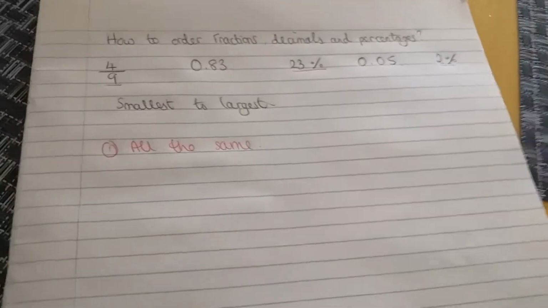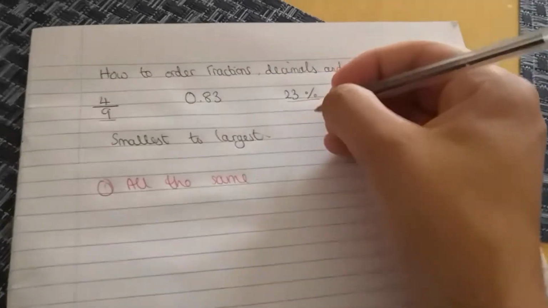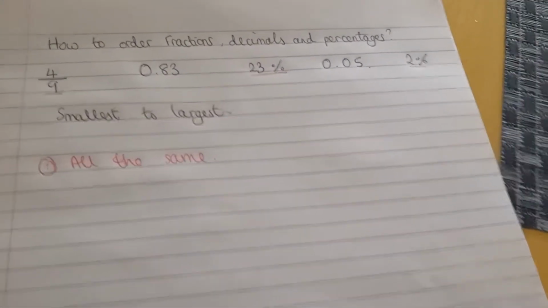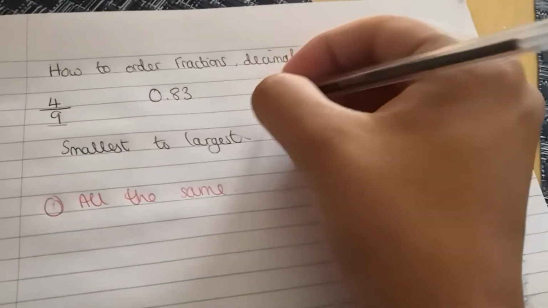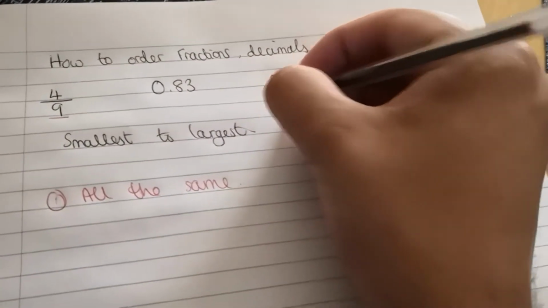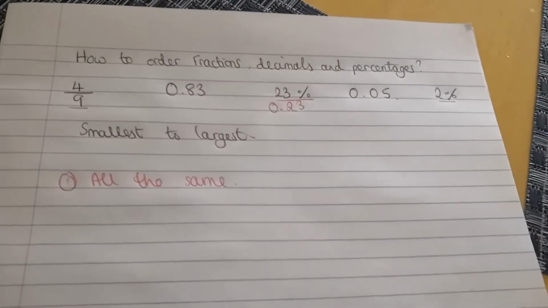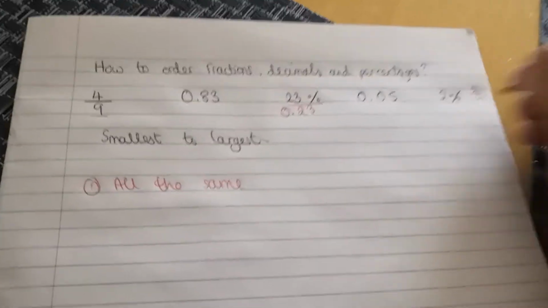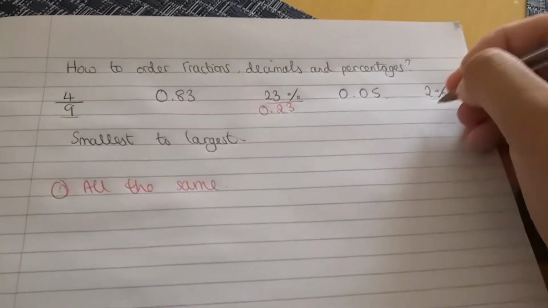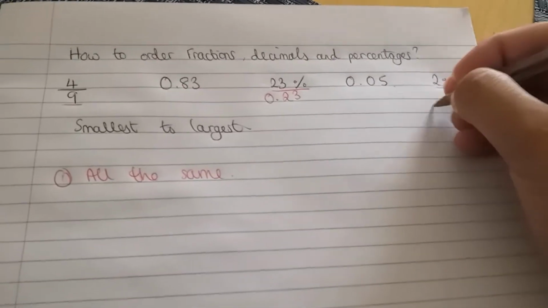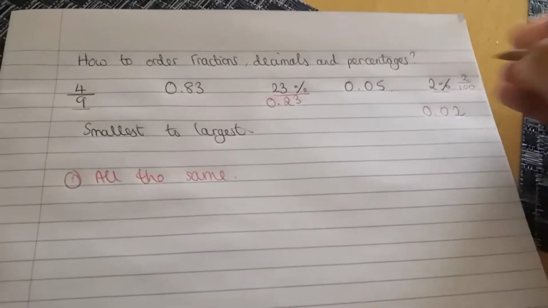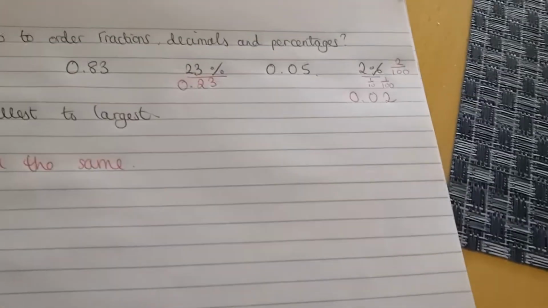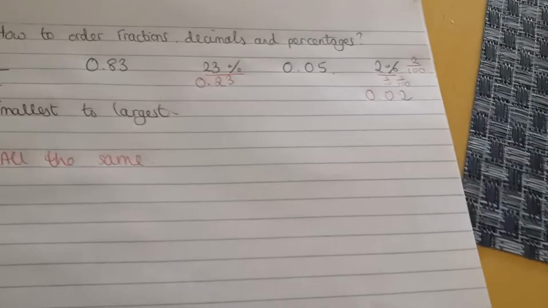Okay, so let's start with the easiest ones to do. 23%, I know, is 23 out of 100 because a percentage is out of 100. And so that means I know that's automatically 0.23. I know 2% is the same as 2 out of 100, and if you remember your place value, you've got your tenths and your hundredths. So I know that that is 0.02.